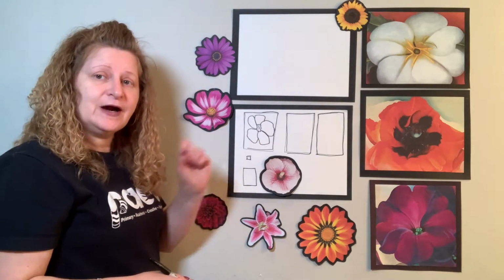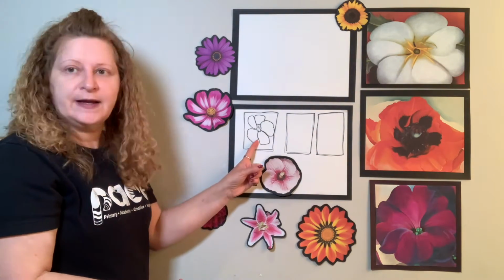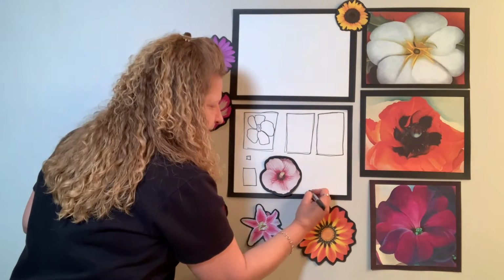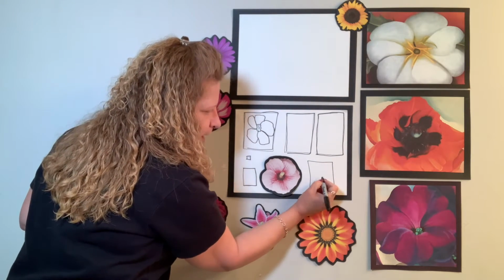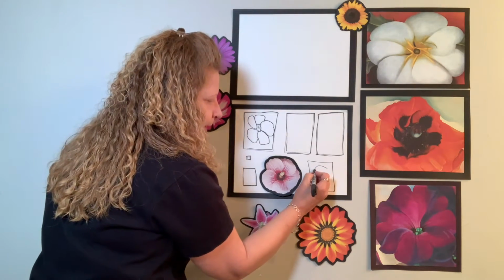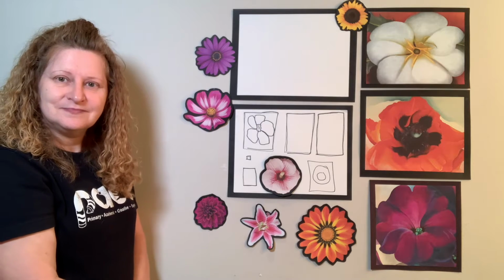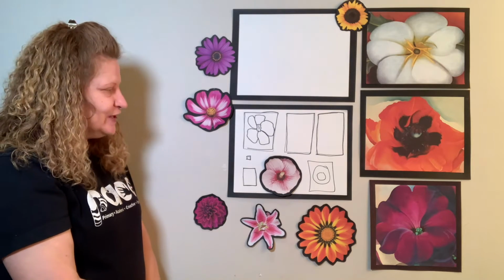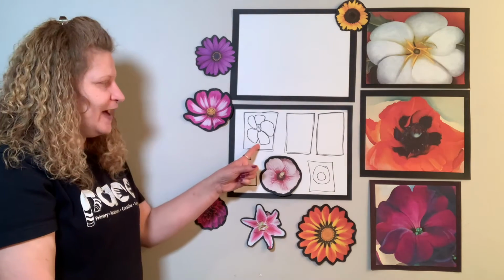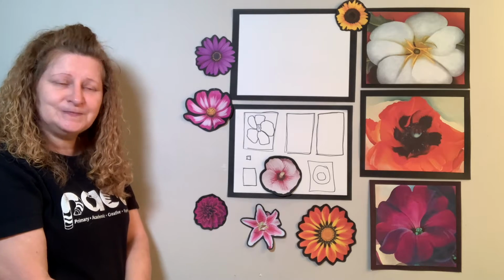Now, I want you to think of a flower, maybe one of these flowers up here, and I want you to draw your flower in your rectangle. Now let's pay attention. If I have my rectangle, am I making my flower this small? No, I want to make it about this big on my paper. So go ahead and draw your flower now. Good job, boys and girls. Your flowers are looking nice. Now make sure that your flower is not too small. You want it to fill up a good part of your rectangle here.